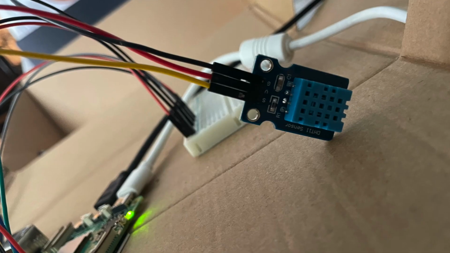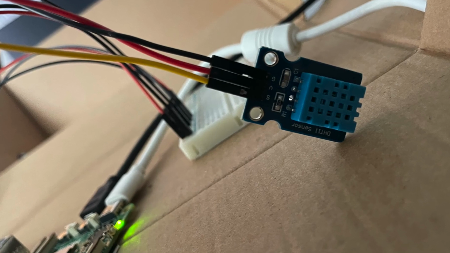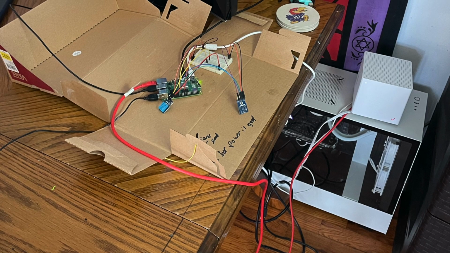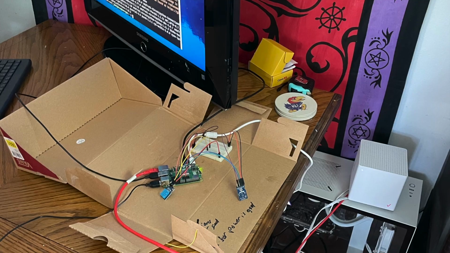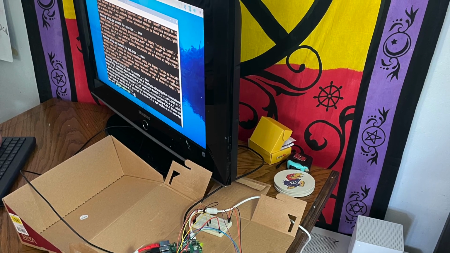I placed a 10 kilo-ohm series resistor on the SDA and SCL, which are the data ports, to dampen bus ringing, and a 10 kilo-ohm pull-up on the DHT11's data line to avoid floating.